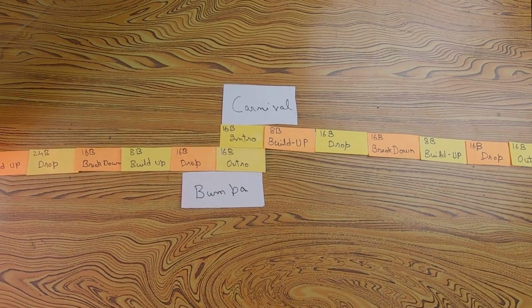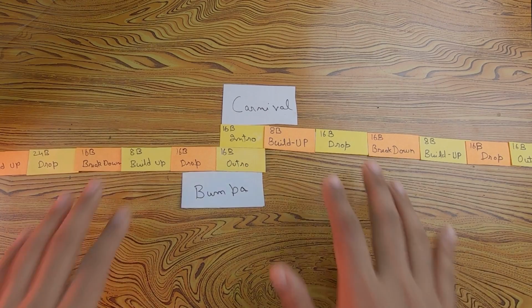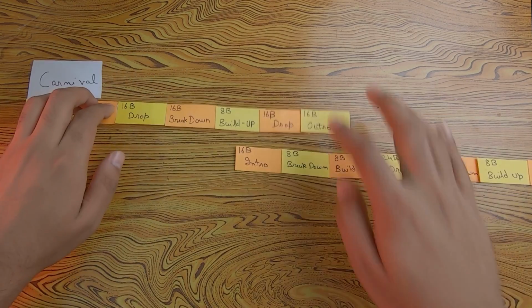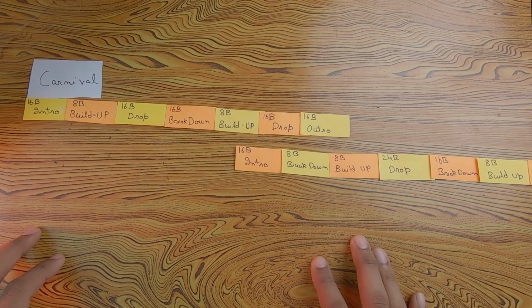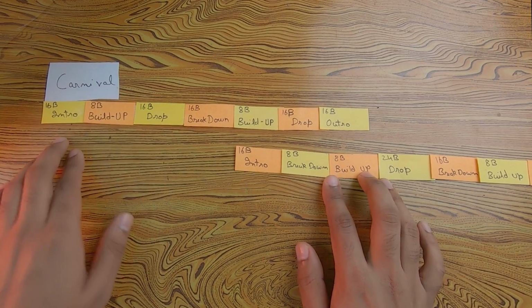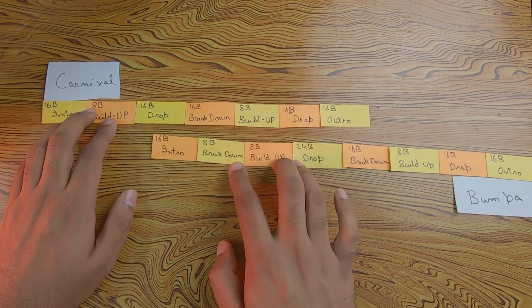There is no hard and fast rule to mix two songs like this. There are other mixing techniques. For example, I'll show you one more. Now we'll mix the intro of the second song into the drop of the first song like this.